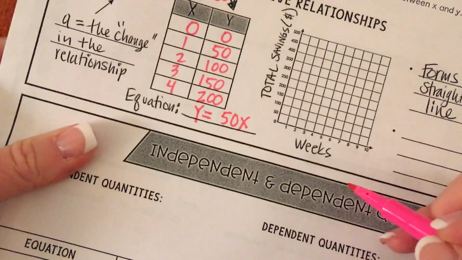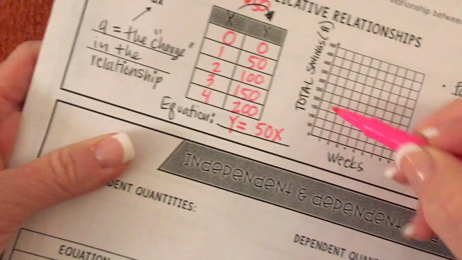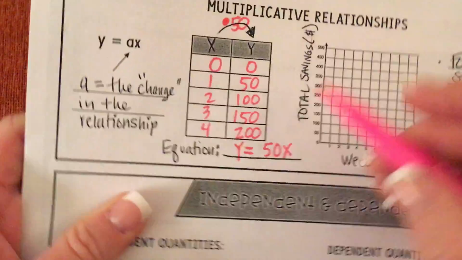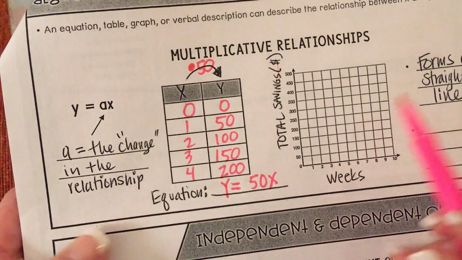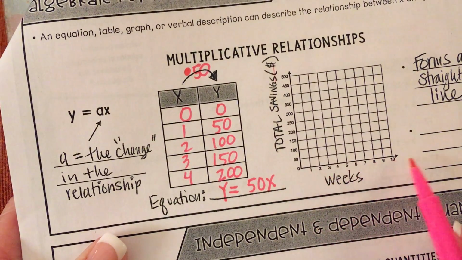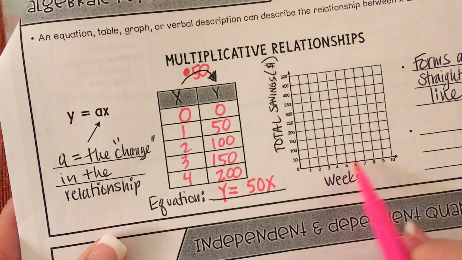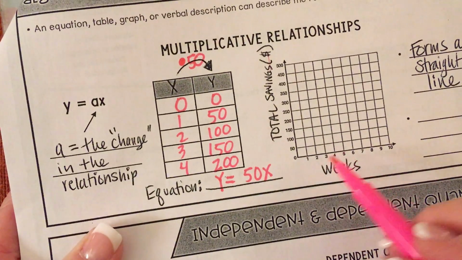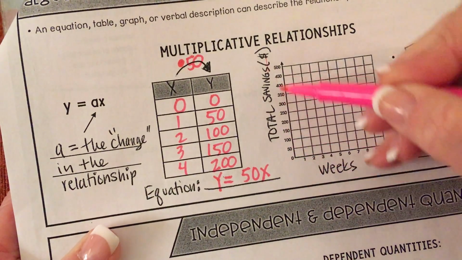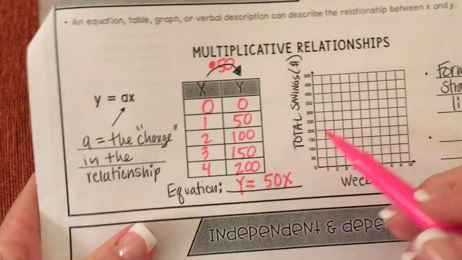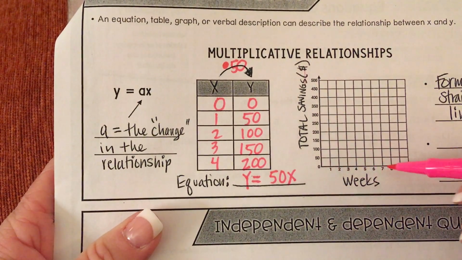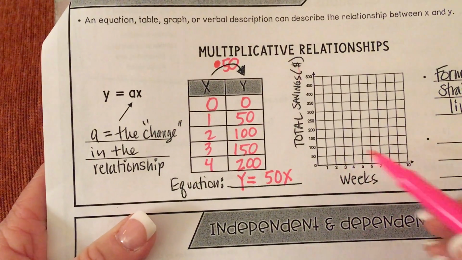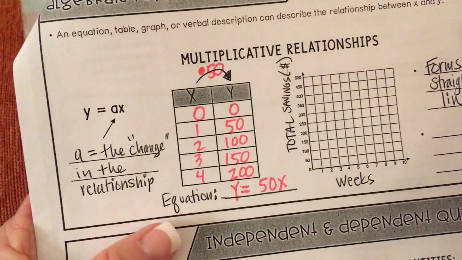And if we look at this situation over here, I guess this is something about earning money. Weeks, time goes by, money's getting saved. So it looks like someone's saving $50 a week. Remember that the bottom of a graph is always the independent variable. We'll talk more about that down here. This is independent variable, and this is dependent. So in this situation, the amount of money that this person is saving depends on how many weeks go by. The more weeks go by, the more money is saved.